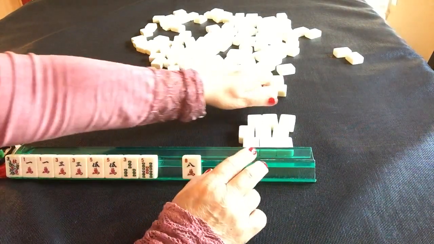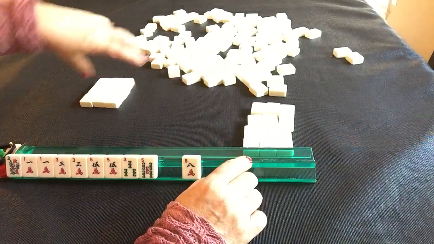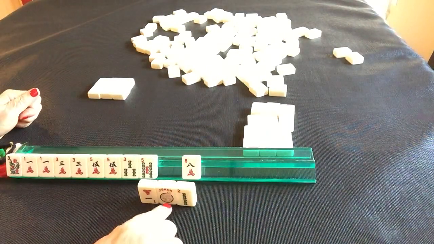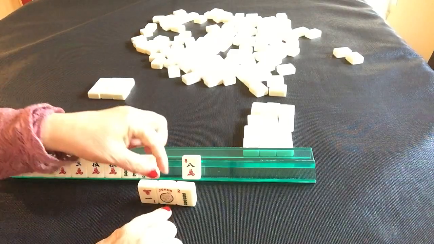So this is the second left. We're receiving our second left here, and we got a joker. Can't keep a joker, you got to give it back.